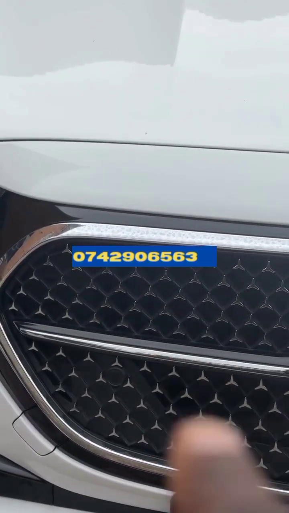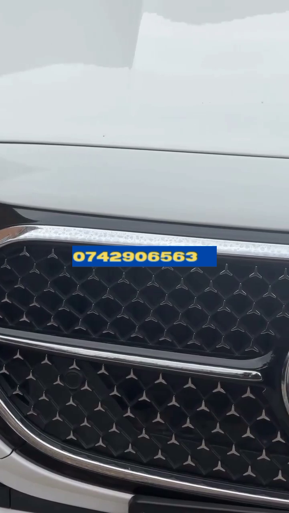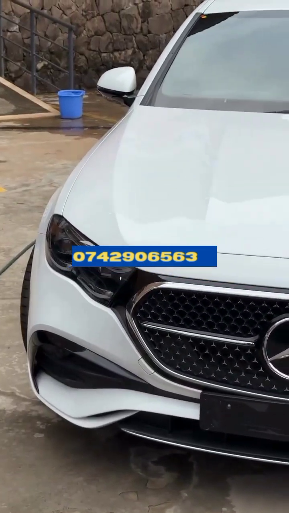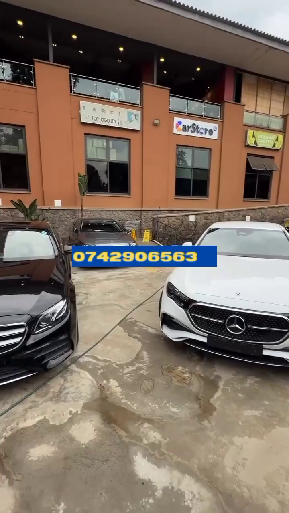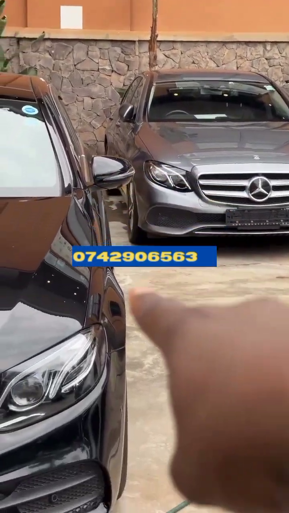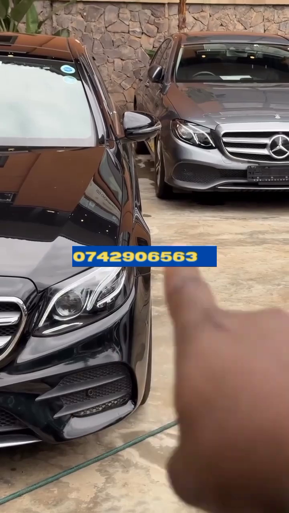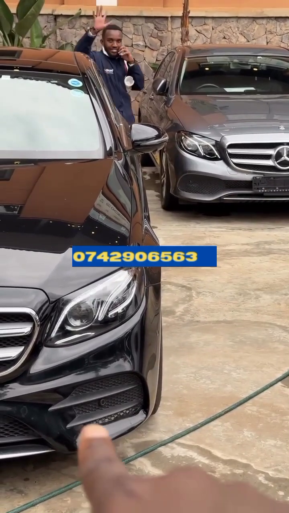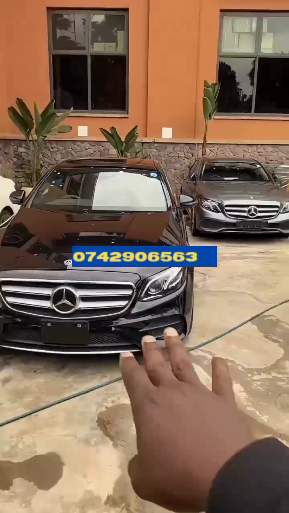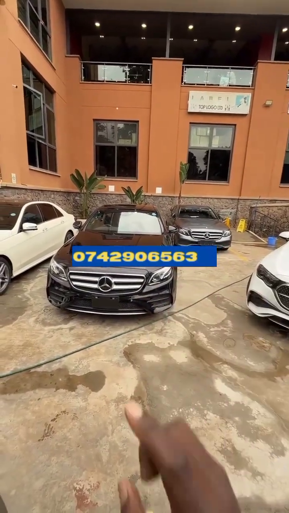So starting with the grille, those 2 small Mercedes signs look very nice. And this is also an AMG car, by the way, and if you pay attention to that non-AMG Mercedes over there, you see that bumper. Compare that to this. As you can see, this one is a little bit more aggressive compared to that one over there. That is one of the biggest differences between the AMG and the non-AMG car.